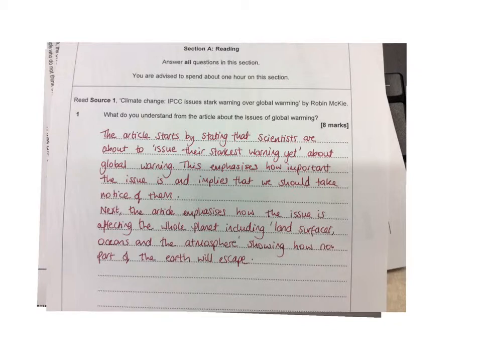What you'll also notice is the connective, so we've got next, and then I might say a third thing that I learned. So it's just showing the examiner that you've got a logical structure to your answer and that you're probably covering all of the article to show a complete and full understanding of what you've read, and that's how you're going to get these 8 marks.